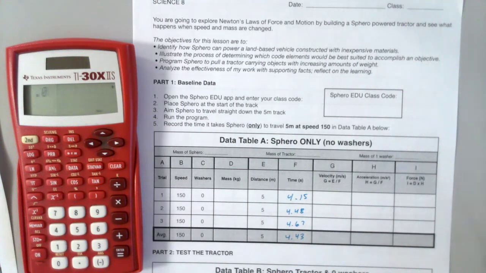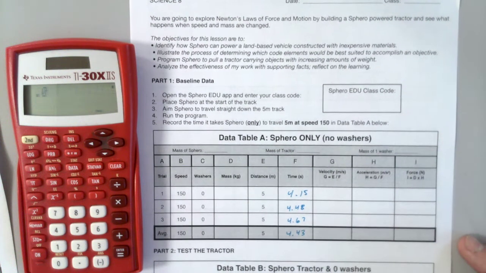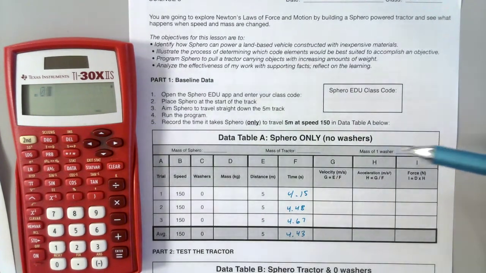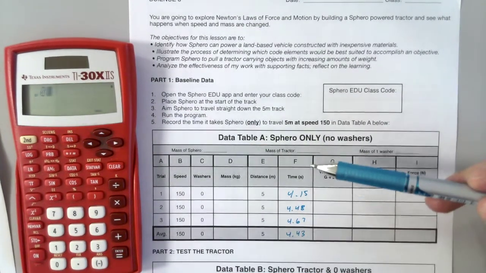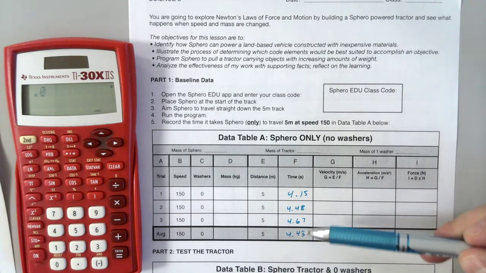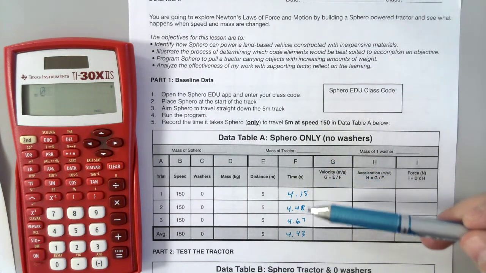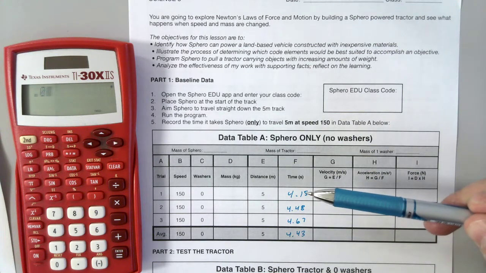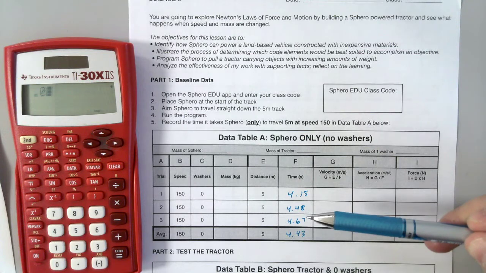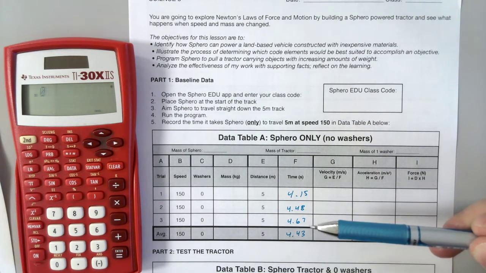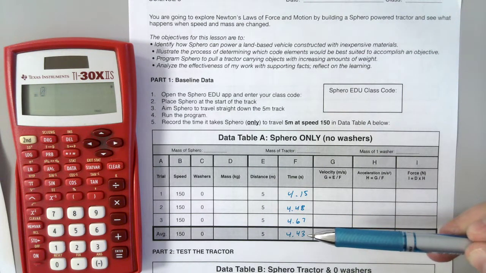Alright guys, the purpose of this video is to show you how to fill out your Sphero tractor pull data table. At this point you will have recorded all your times, including the averages for column F, on all four of your data tables A, B, C, D. You take the time for trial 1, add it to trial 2, add it to trial 3, get your total, and then divide by 3 to get your average.